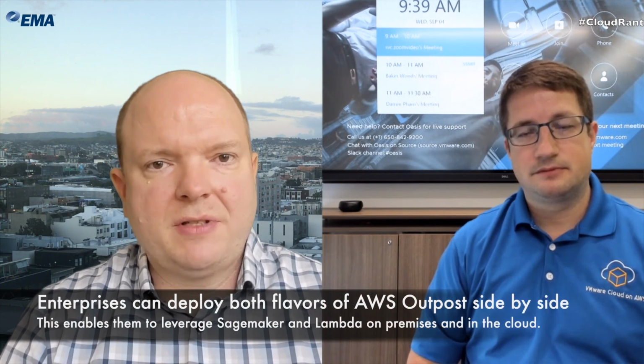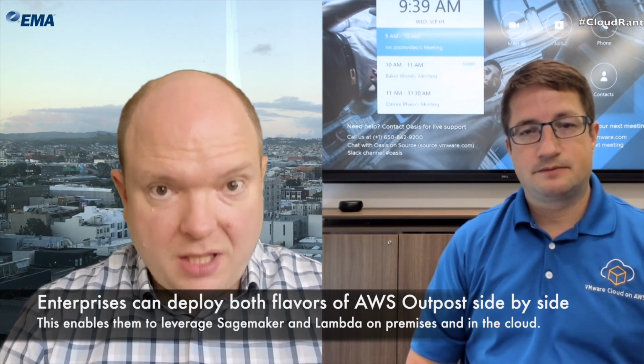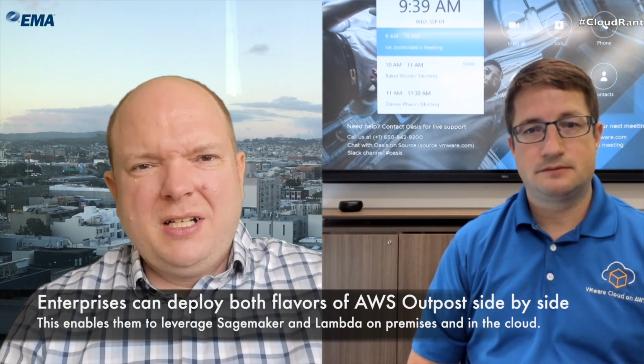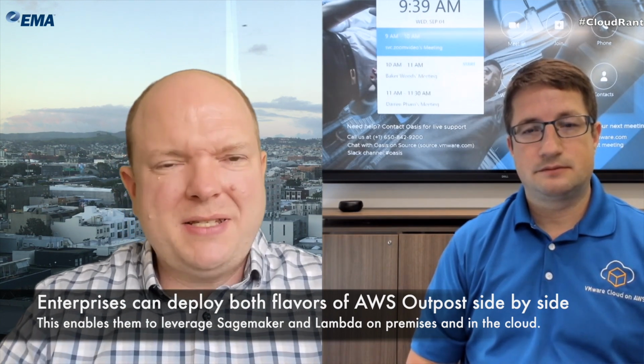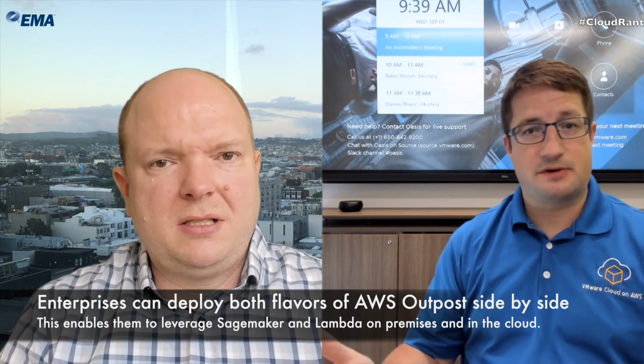Right. I mean, the interesting piece about Outpost is that I can have services like RDS or SageMaker or any of those Amazon services, not any, but a lot of them in my data center. So could I combine VxRail and Outpost? Does that make sense? Yeah, in terms of just the VMware, you can mix and match your environments.